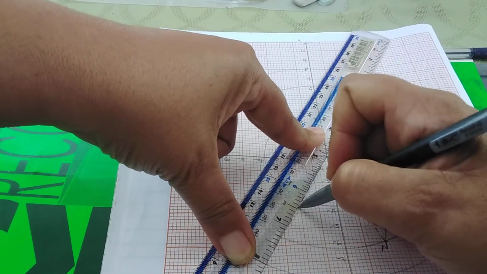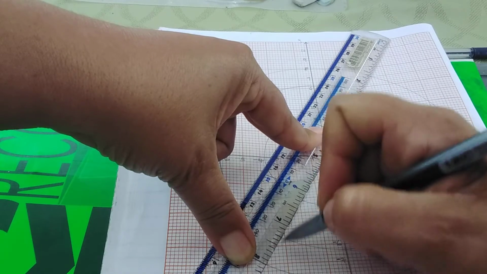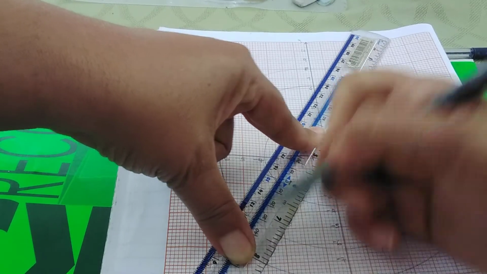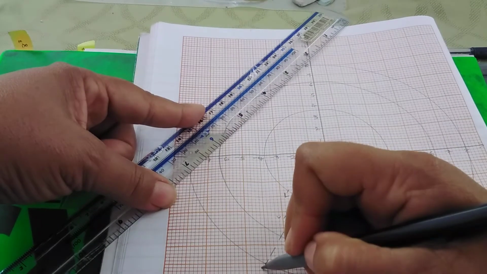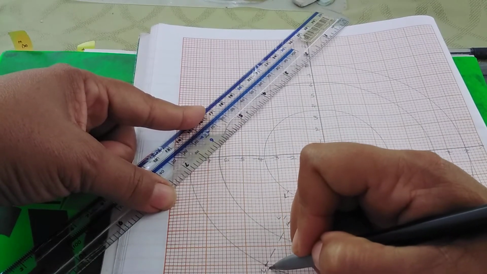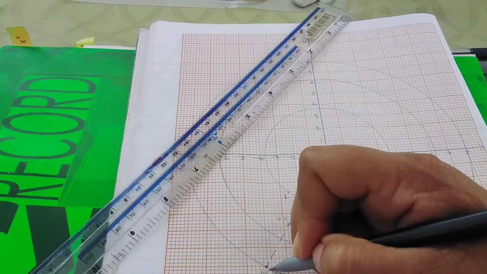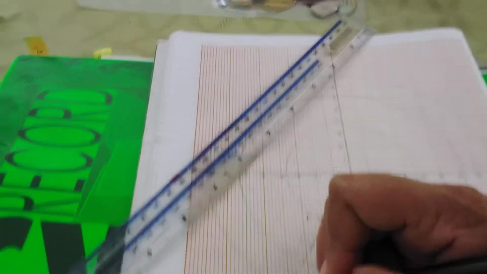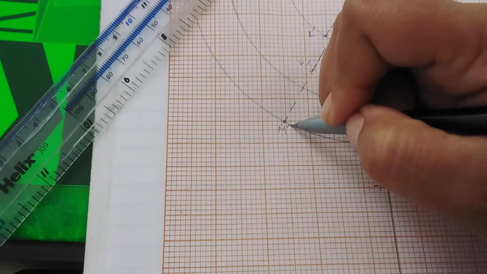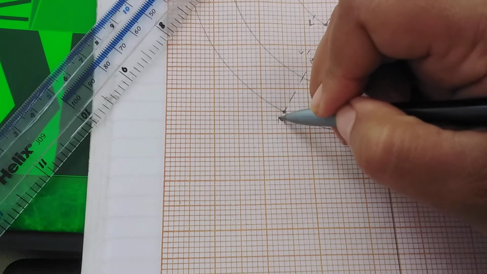Draw the broken line, cutting through where I marked to the large circle. And so M prime would be right here. Let's make sure that the camera is seeing. So there we go, M prime is right here.